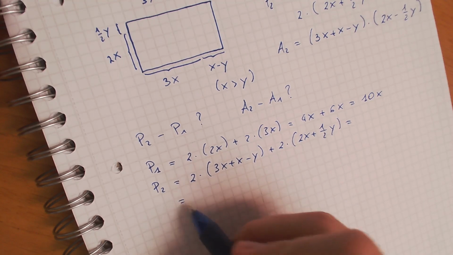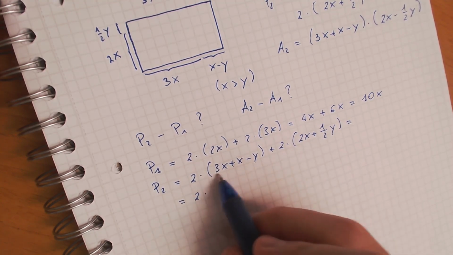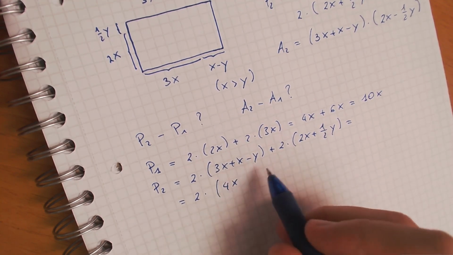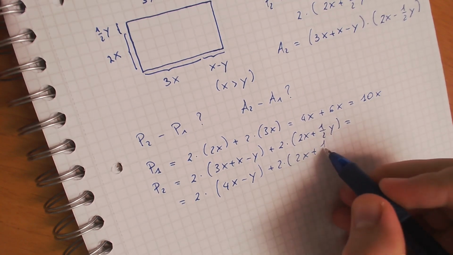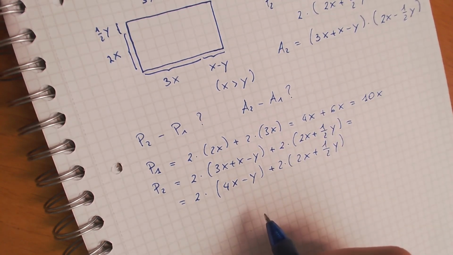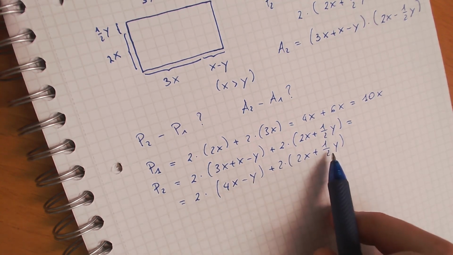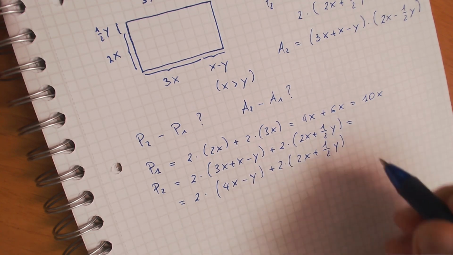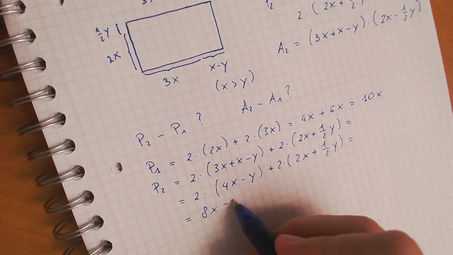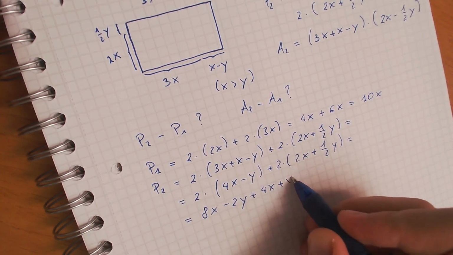First of all, we know that 3x plus x is 4x, so in the parentheses we have to sum these two terms. Then we consider the product between 2 and the terms in both parentheses. So this becomes 8x minus 2y plus 4x plus y.